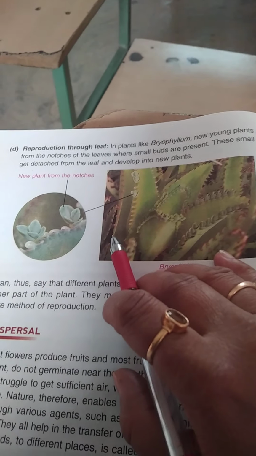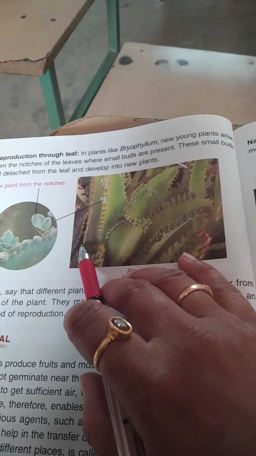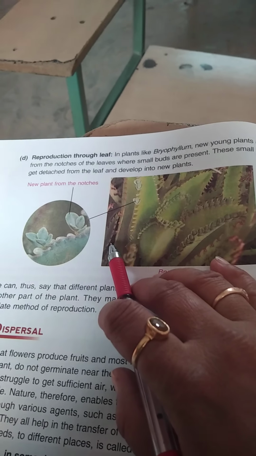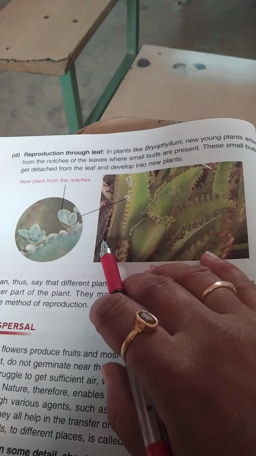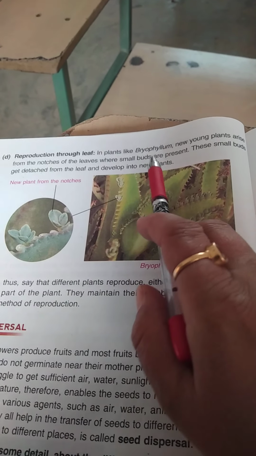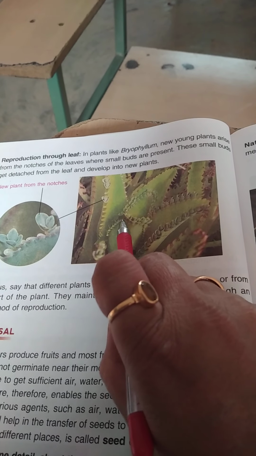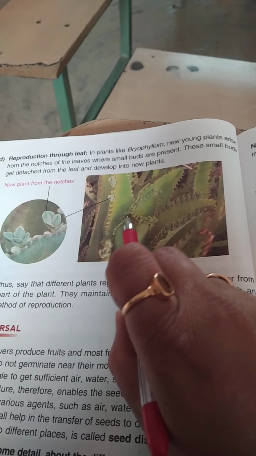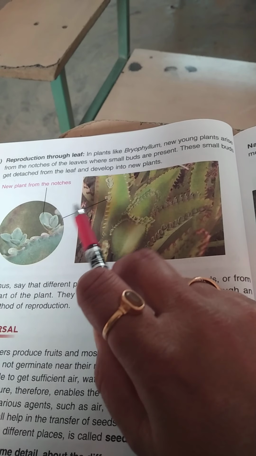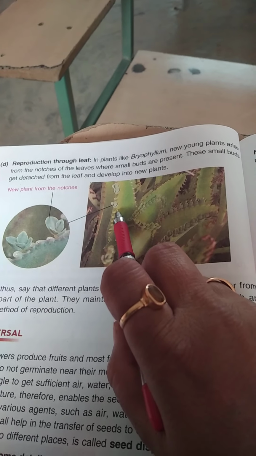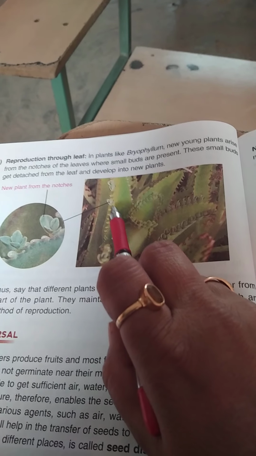Then reproduction through leaves. Very rare plants reproduce through leaves, but one such very famous example is the plant of bryophyllum. Actually, on the leaves of bryophyllum, small little structures arise. These you can see in the diagram. These are known as bulbils.